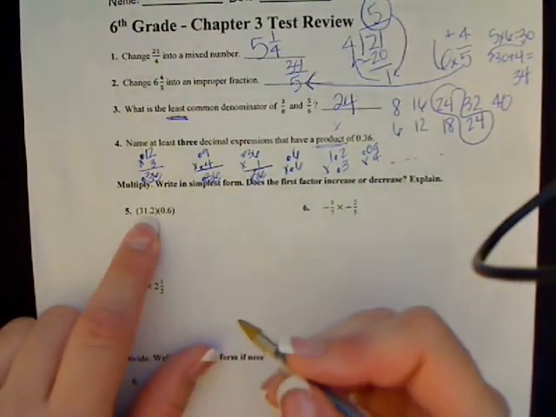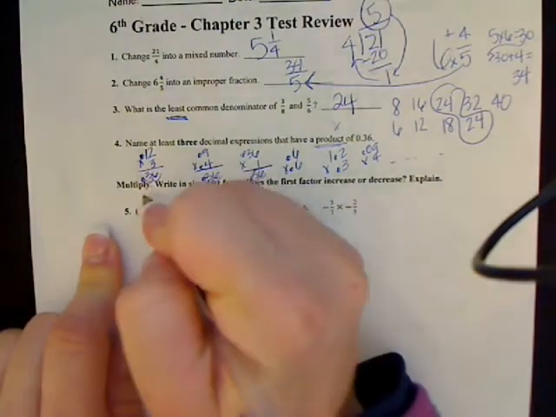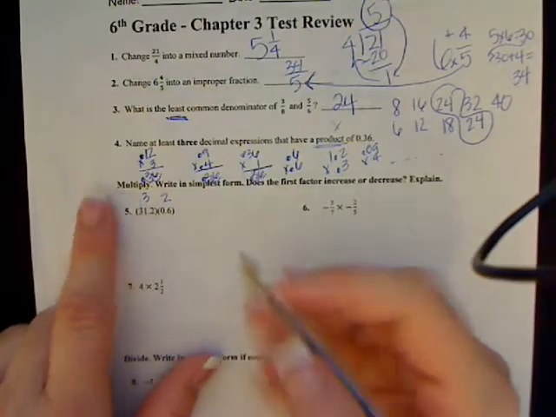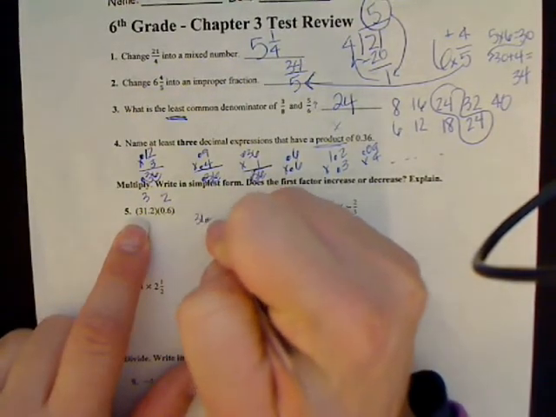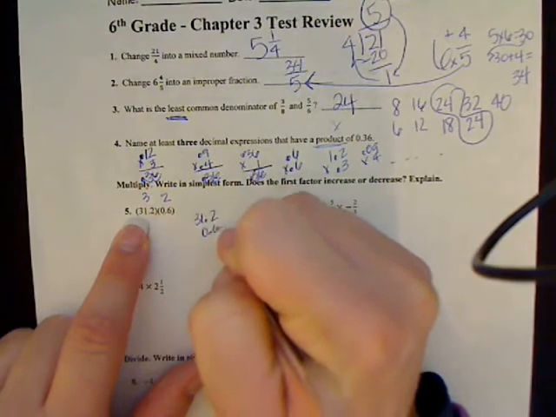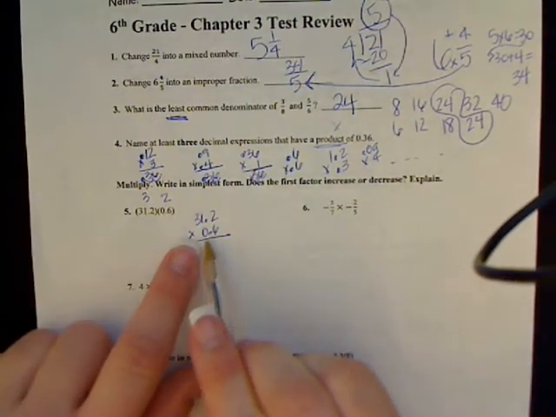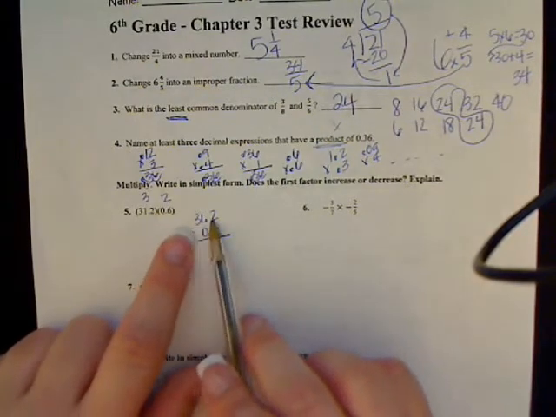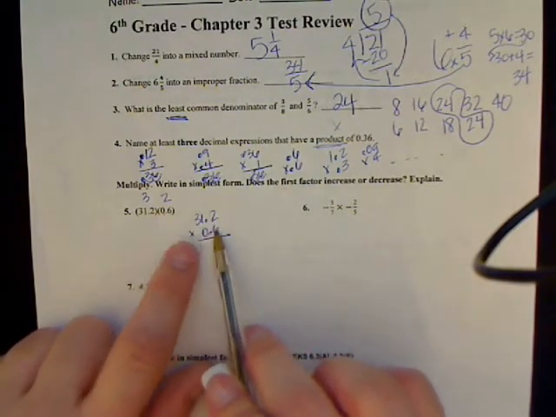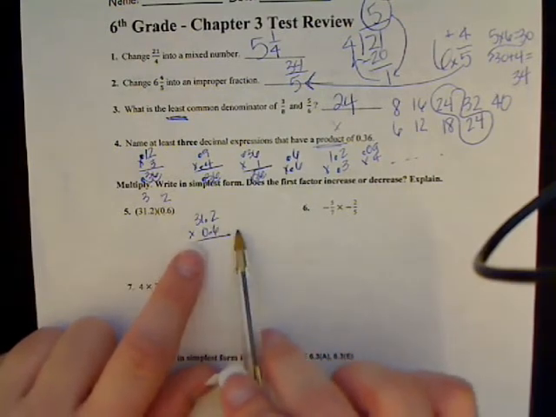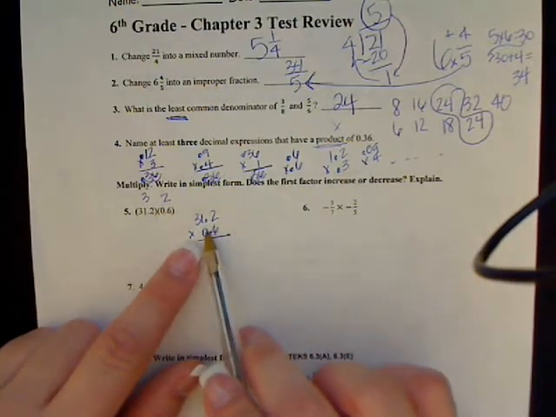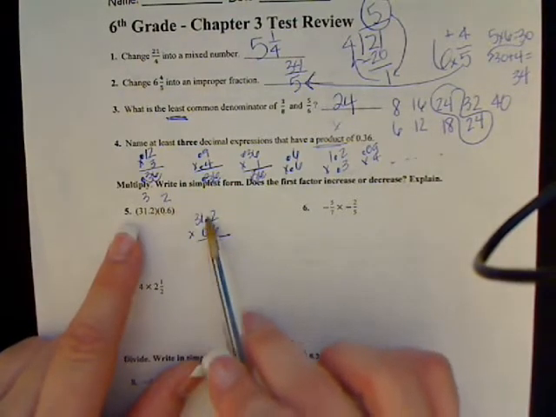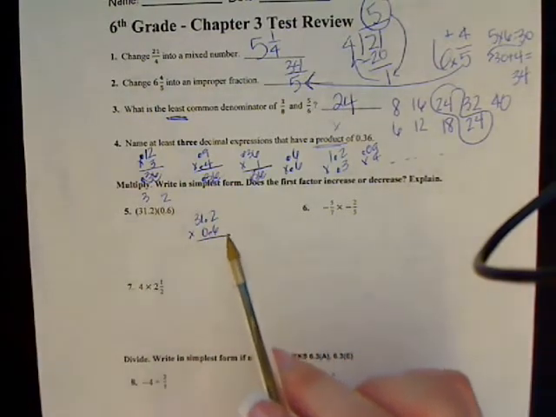So this one has 3 digits: 1, 2, 3. This one has 2 digits: 1, 2. I'm going to put the one with more digits on top. So 31.2 on top and 0.6 on the bottom. Now remember, when you're multiplying, your second number needs to be pushed as far right as possible. If you thought of this as 312 times 6, you would put the 6 underneath the 2 as far right as possible. When you're multiplying decimals, you do not have to line them up. They may line up, in this case they do, but you do not always have to line them up.